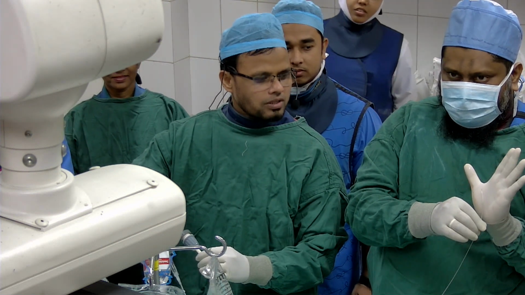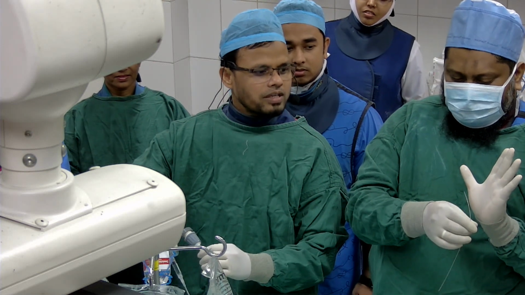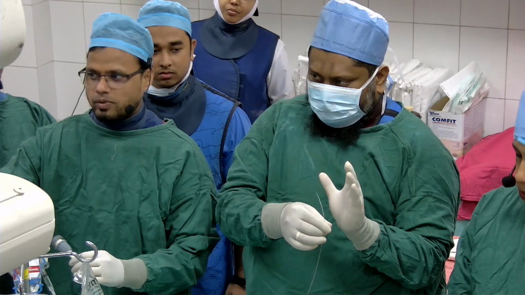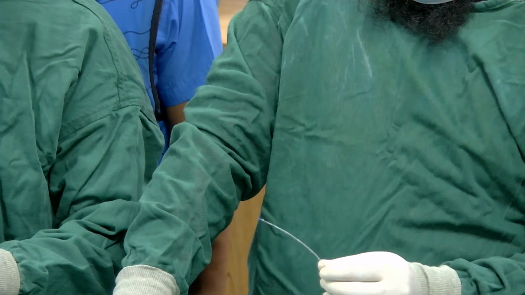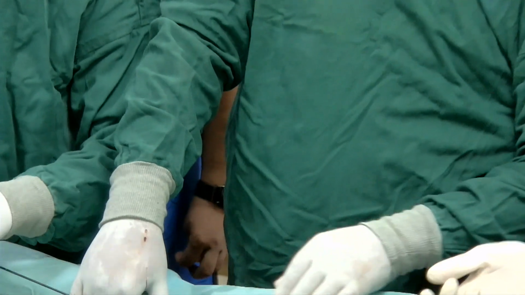So the main focus is only on keeping it air-free. The catheter should be air-free. And one of the most effective ways of making our catheter free from any air is by pushing this dye.